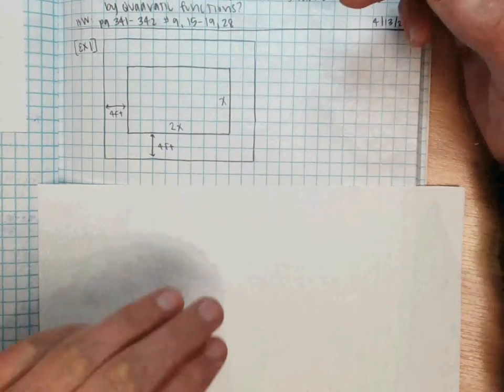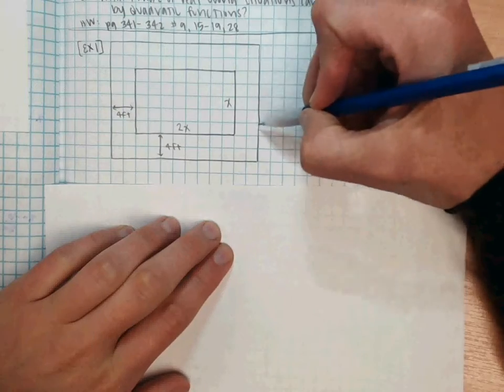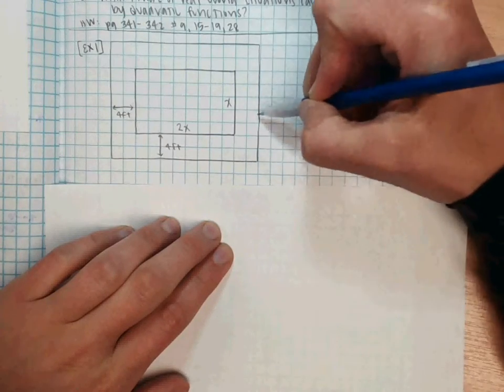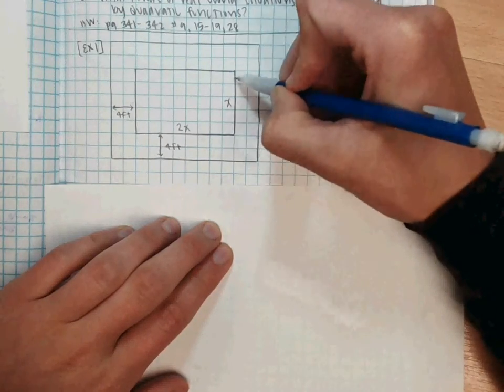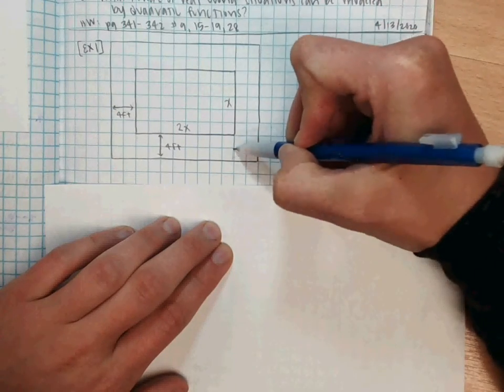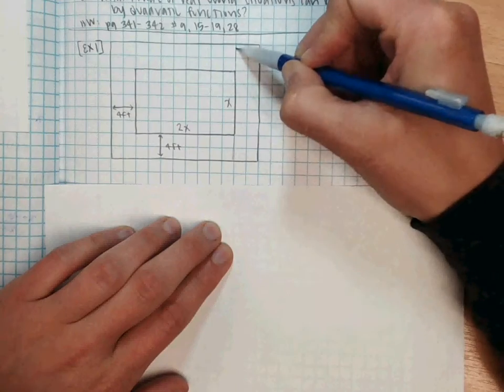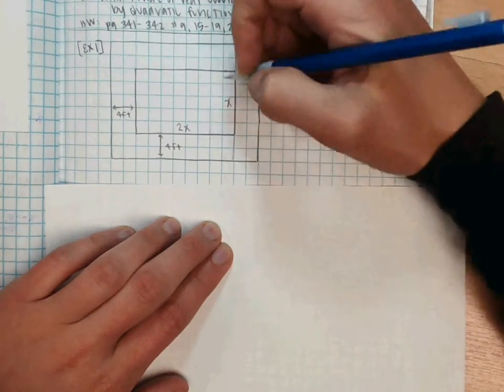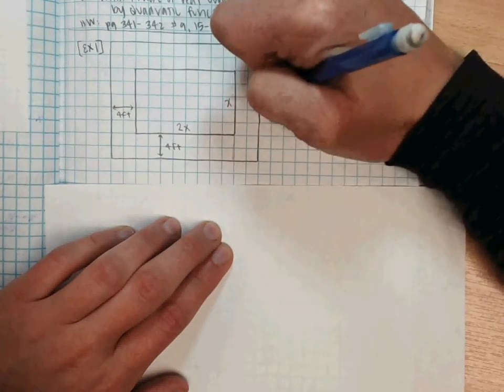In order to do that, we notice that the length of this entire side is x, and then we add the deck to it on both sides. So x plus 4 plus 4, so it ends up being x plus 8.